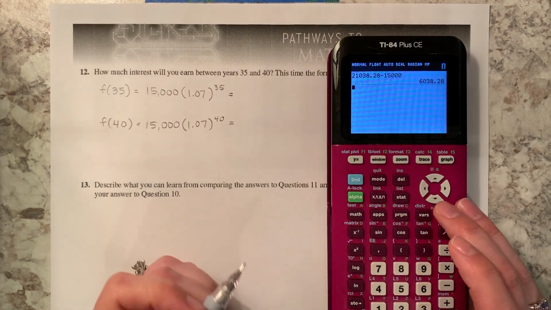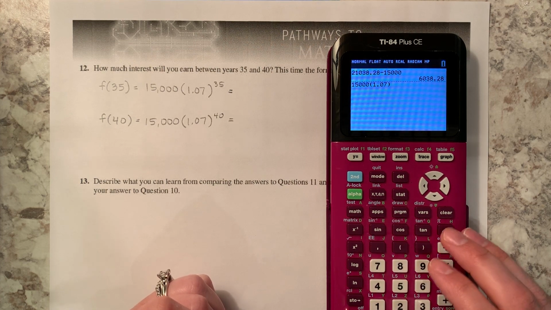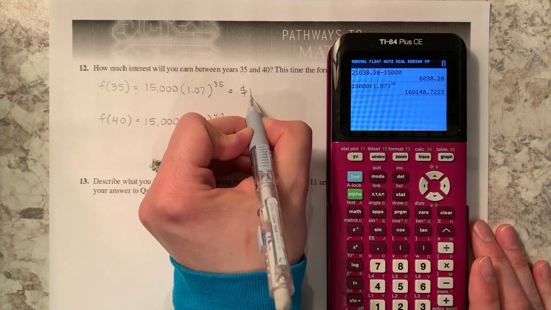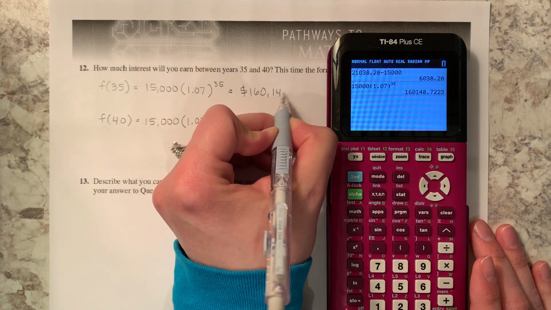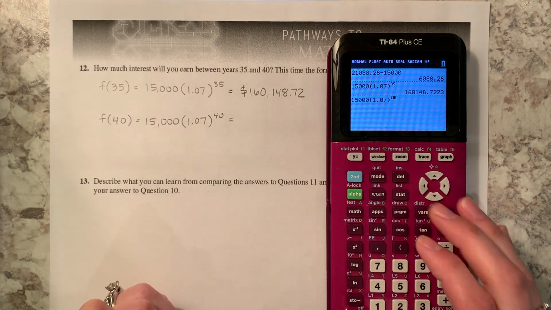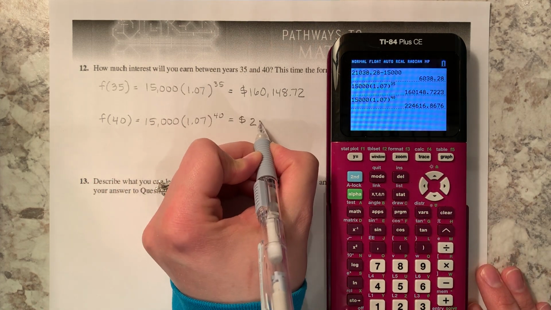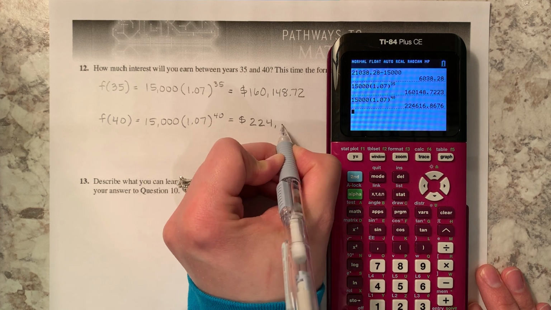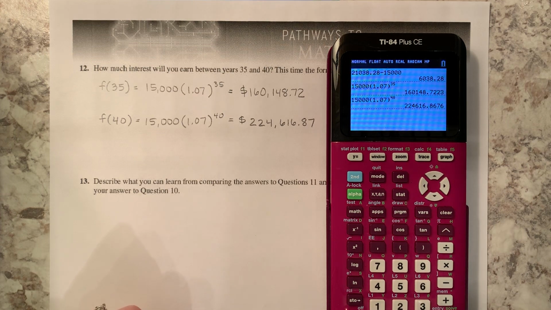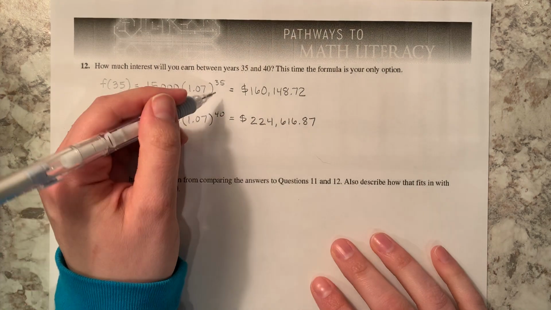Okay, now I'm going to type those in and get my answers to then be able to compare. All right, so after 35 years, wow, we have $160,148.72. I'm just going to edit the 35 and make it a 40. And we have $224,616.87.